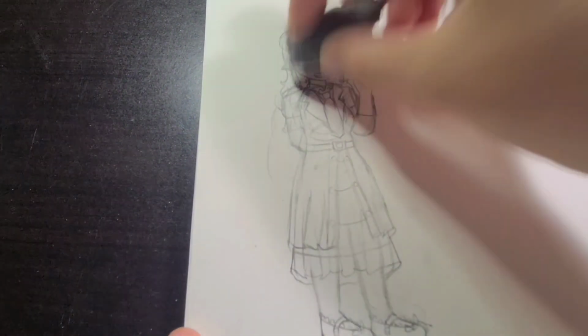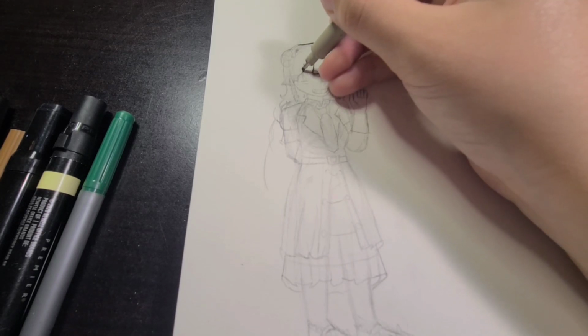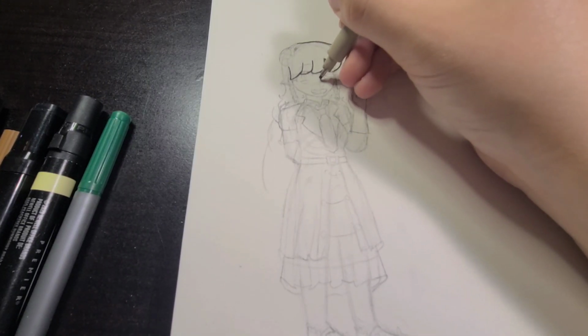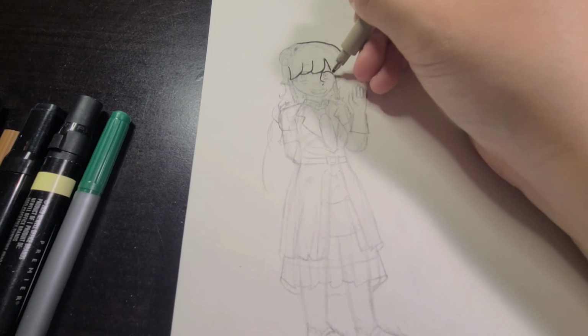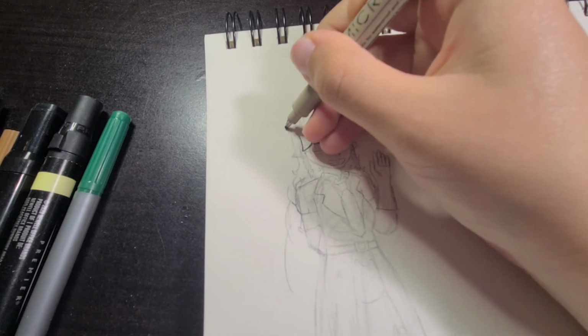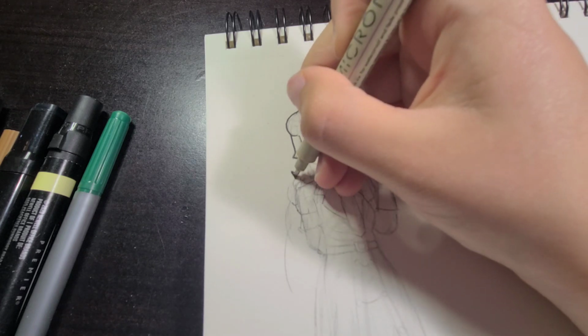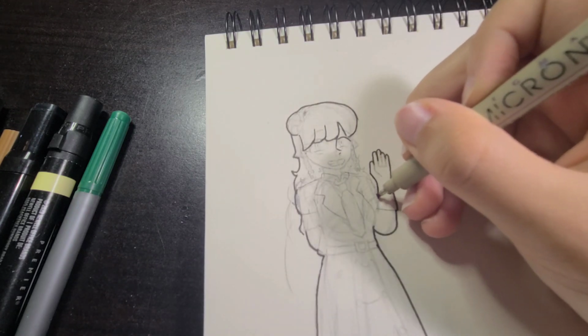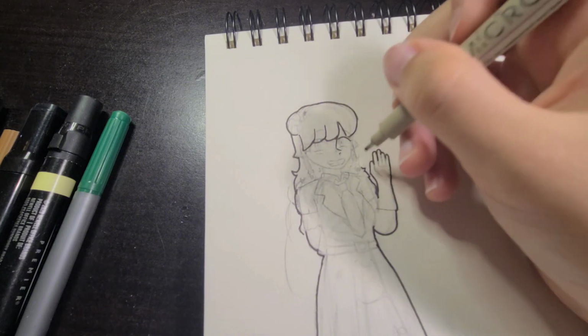As you can see, I have my sketch down and I will begin to start outlining. I feel like I might have had an original design for this character, but I don't know where it is, so this design of her is the best of my memory, and I really hope you enjoy it because I liked it. So a little bit about this character.